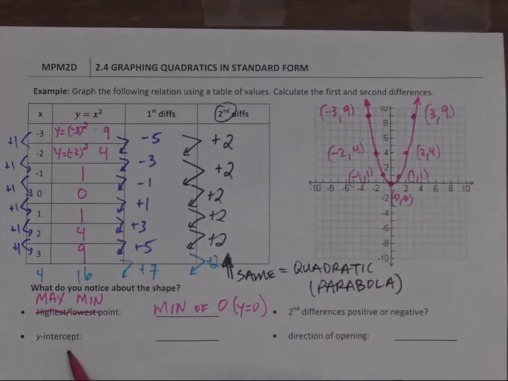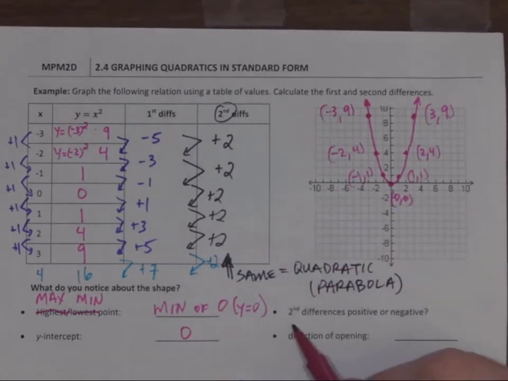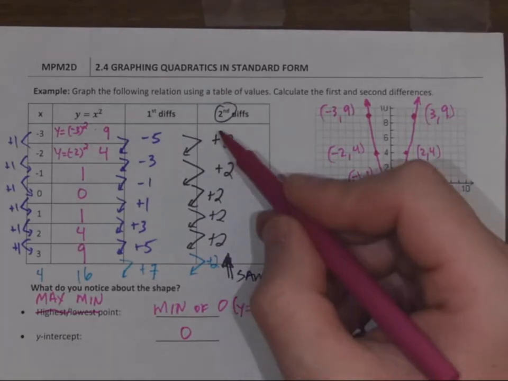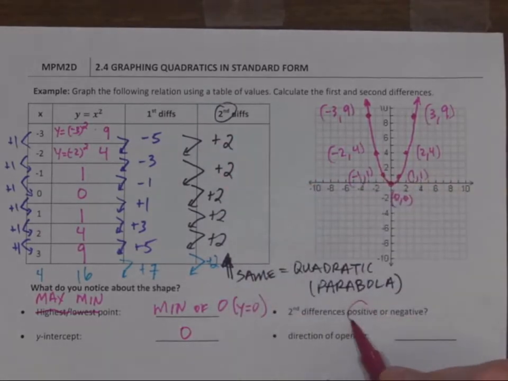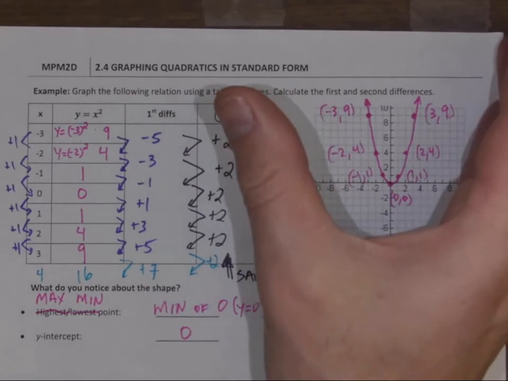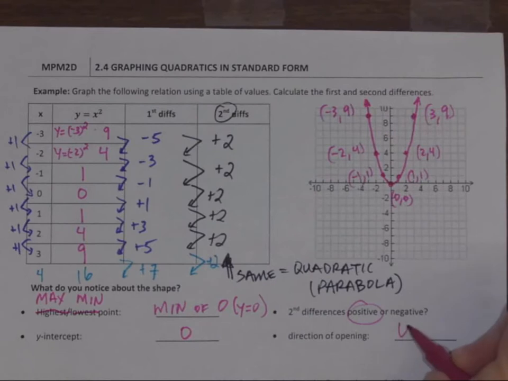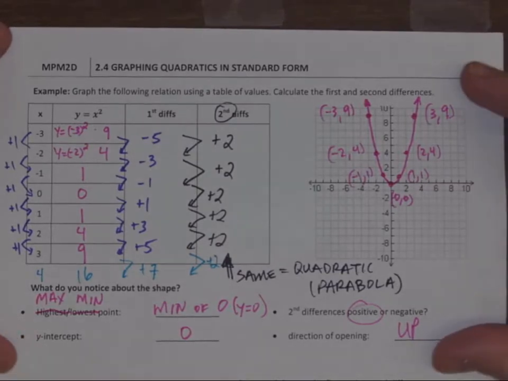The y-intercept, we're used to this. Where does it cross the y-axis? At 0. Are the second differences positive or negative? Well, let's see. They're all positive, and this opens up. There's no top to it. There's an actual bottom. There's no top, so it opens up. All right. So that's our most basic parabola.